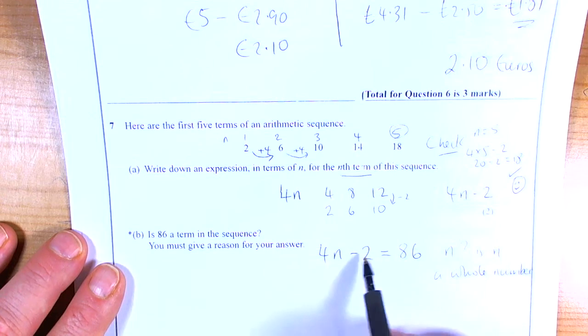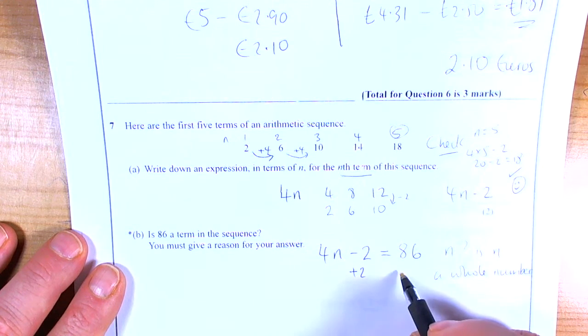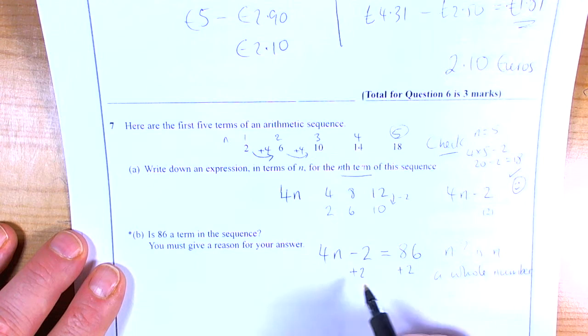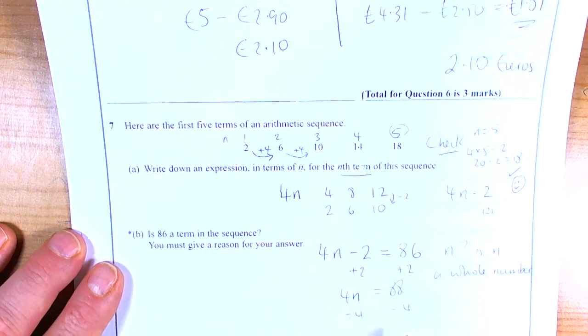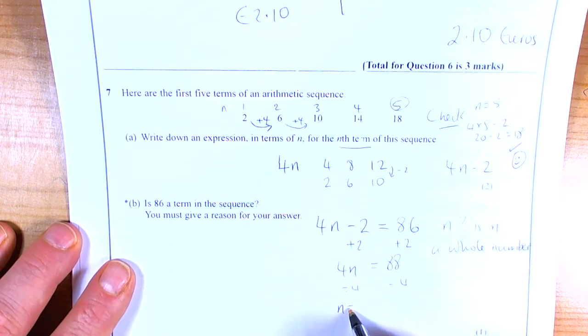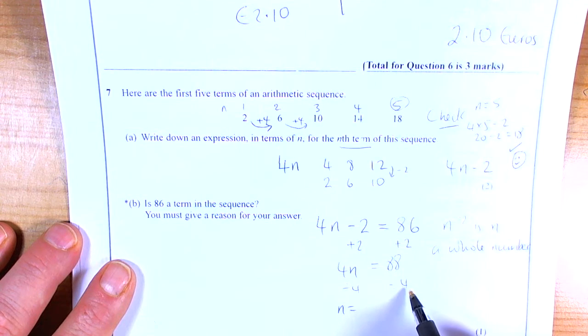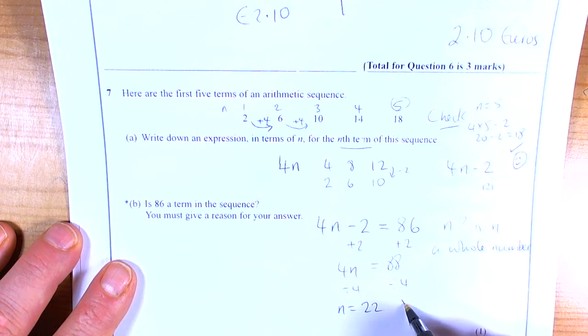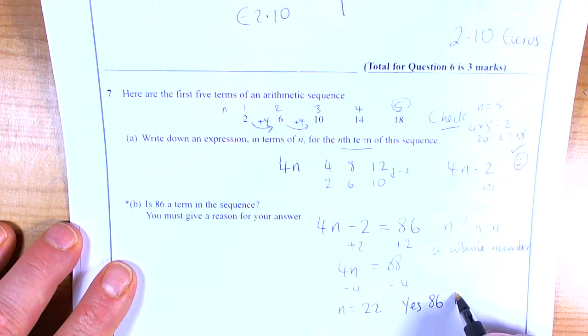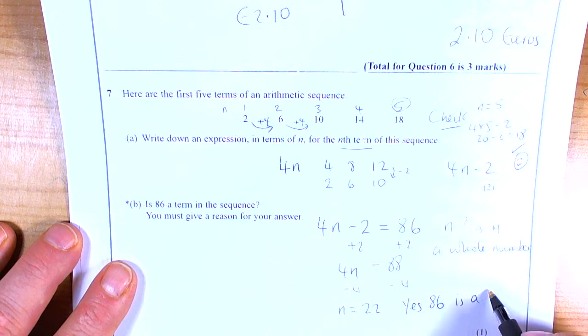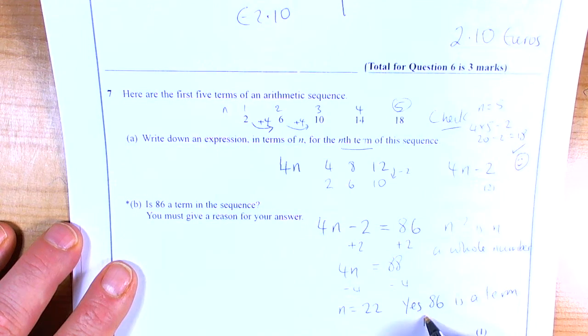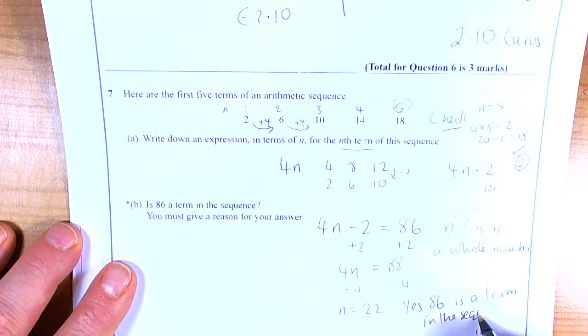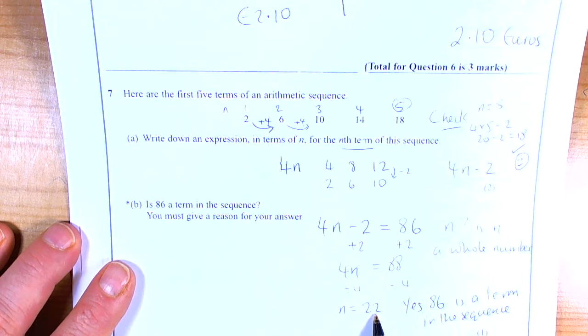So we solve this in the traditional way. So add 2 to both sides so that we can get the value of n. So 4n is going to be worth 88, and then divide by 4, we would find that n is equal to, well, 88 divided by 4 is 22. So we're basically going to say yes, 86 is a term in the sequence, because we can see it's the 22nd term.